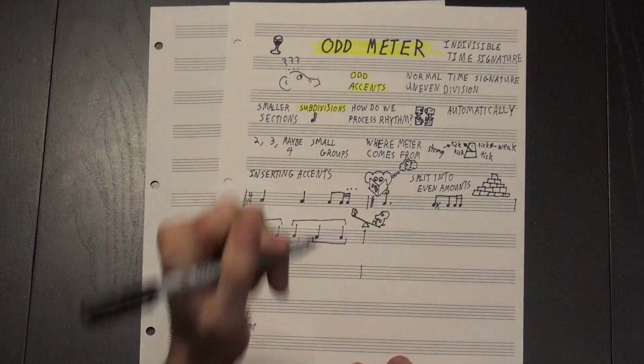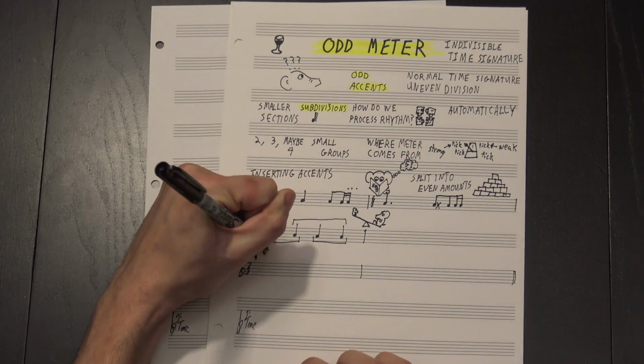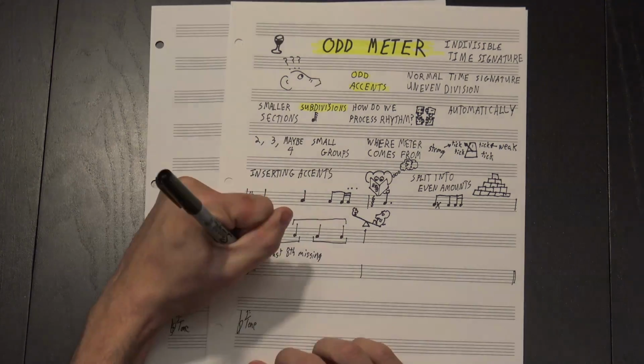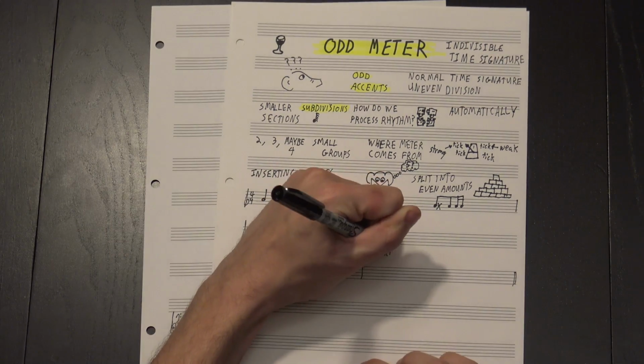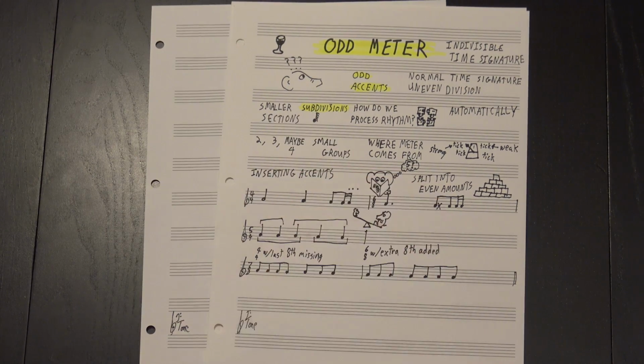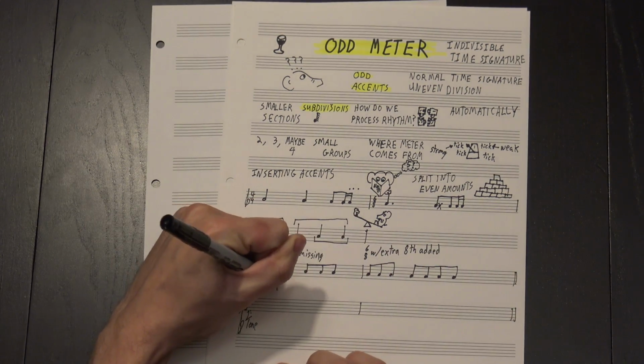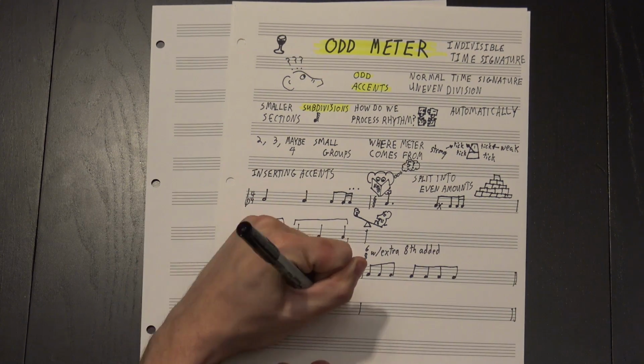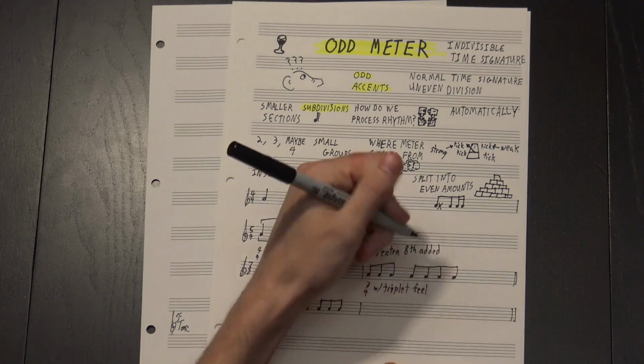Another popular odd meter is 7/8. 7/8 can be thought of as 4/4 with the last eighth note missing, or as 6/8 with an extra one added. There's also 9/8, which is either 4/4 with an extra eighth note, or 3/4 with a triplet feel.